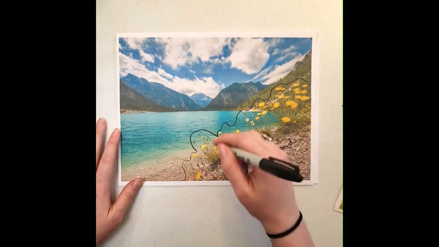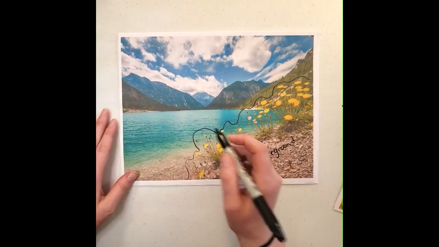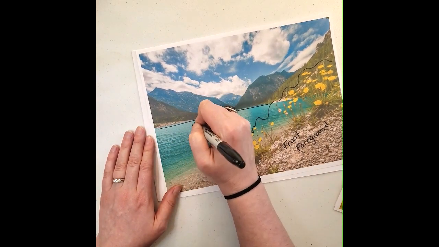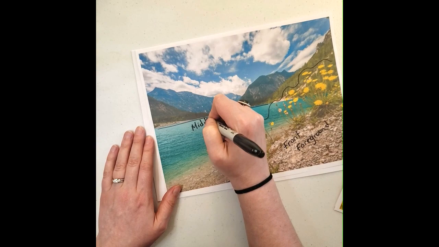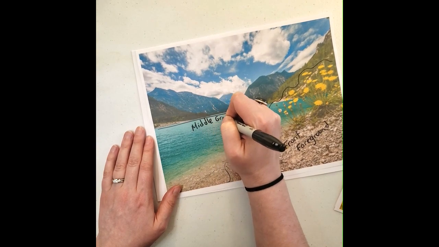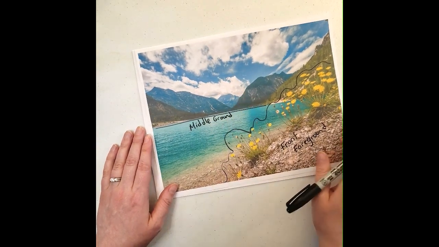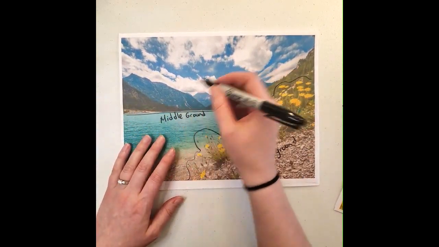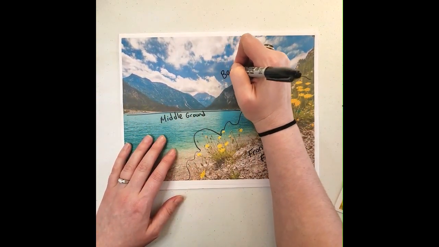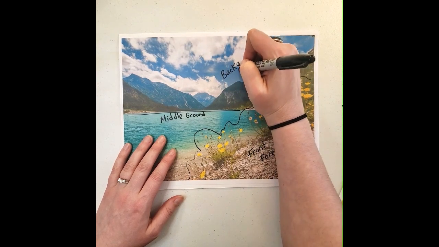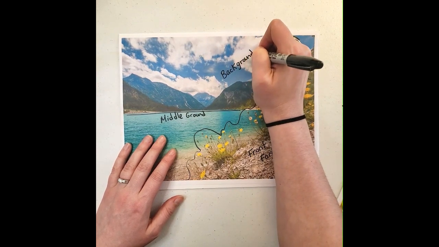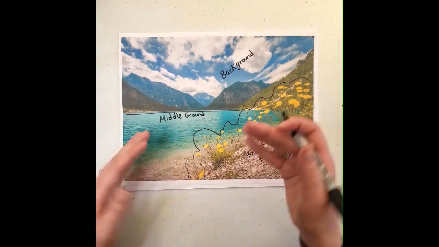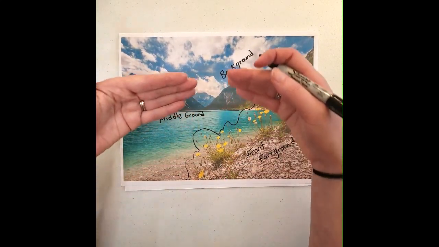So the foreground is that frontmost part of the picture. This space here is the middle ground. The middle of the picture, the action that's happening in the middle. And then we have the background. So three sections of the picture: foreground, middle ground, background. And we're going to be creating that today in the 3D.